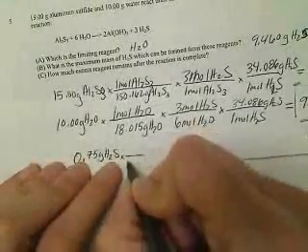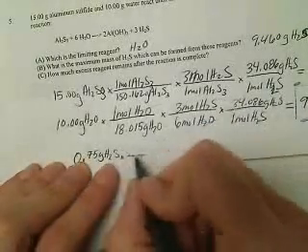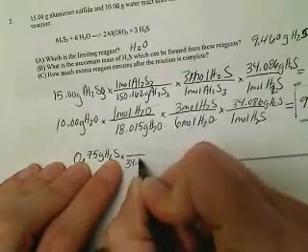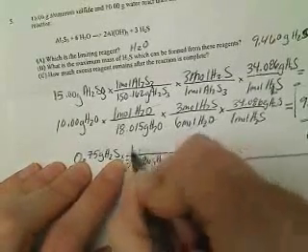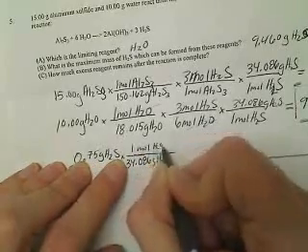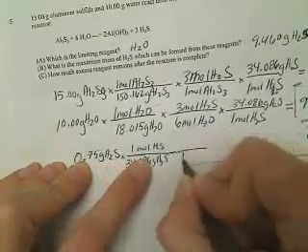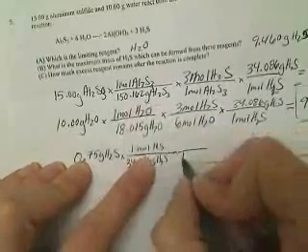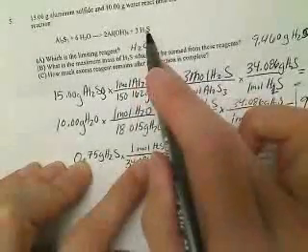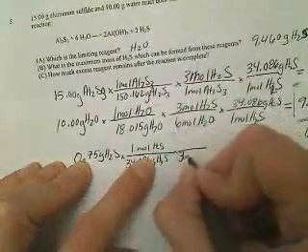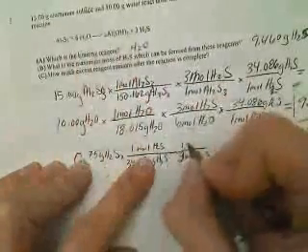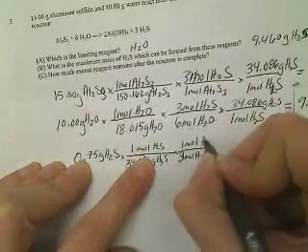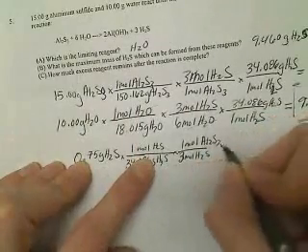We're going to use our molar mass here: for every 34.086 grams of H2S, that's 1 mole. This is my ratio: for every 3 moles of H2S, I get 1 mole of Al2S3.